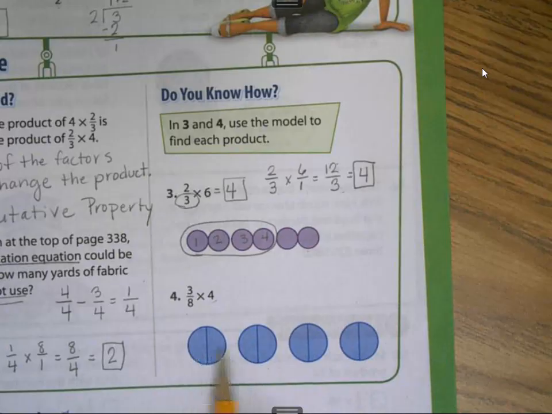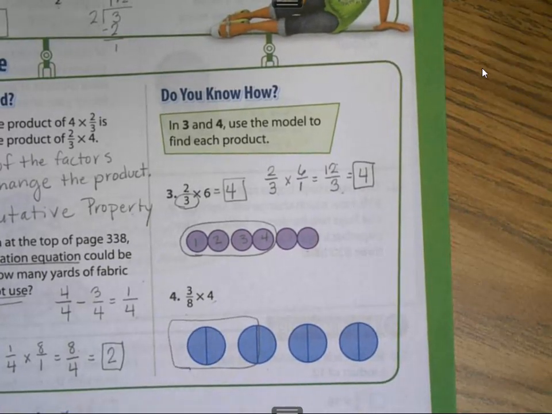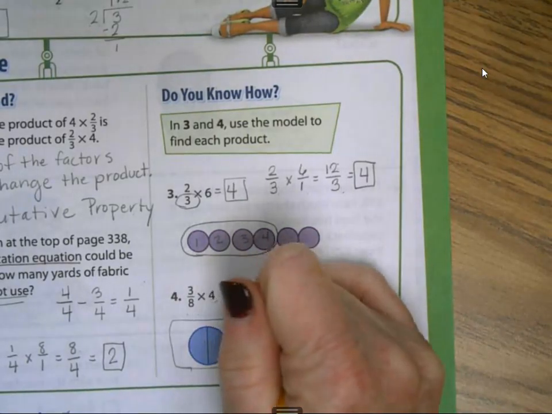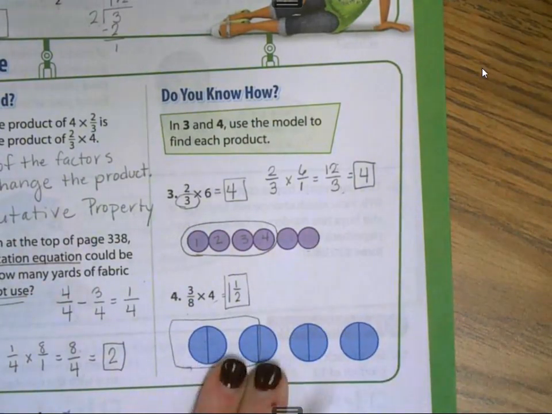So 1, 2, 3 of them would be this part right here. 1, 2, 3 of my 8s, right? Now, that gives me the answer 1.5. I can visually see 1.5: one whole circle here and half of another.